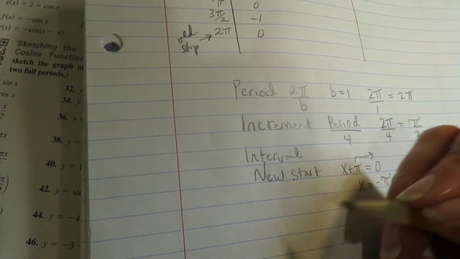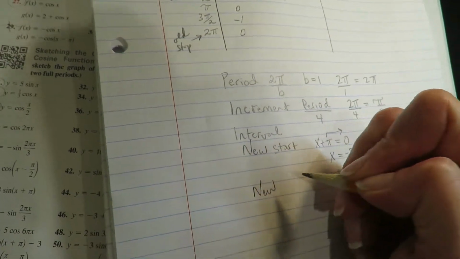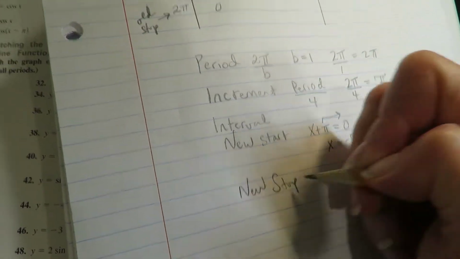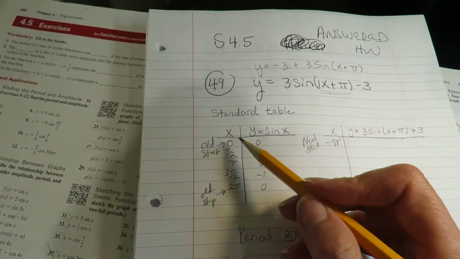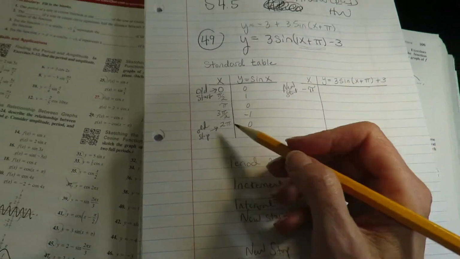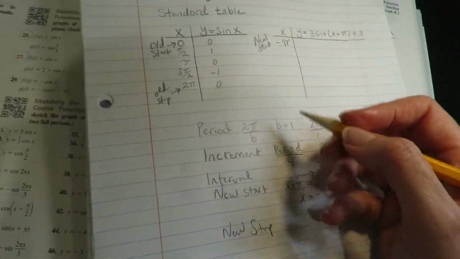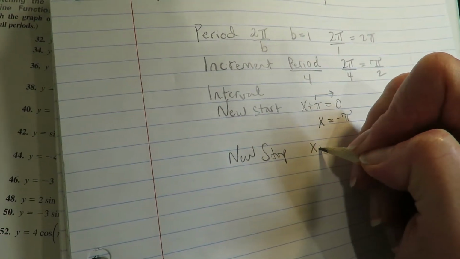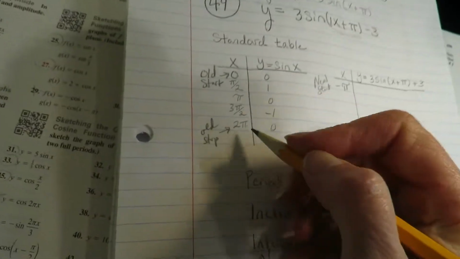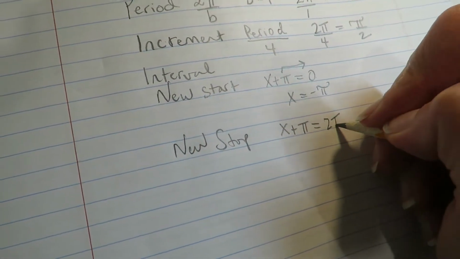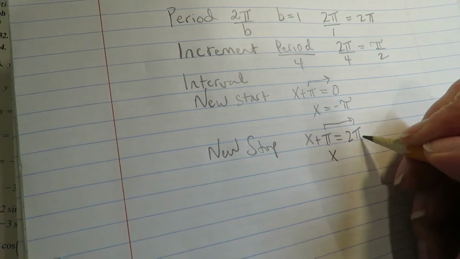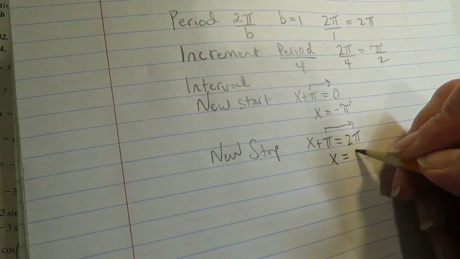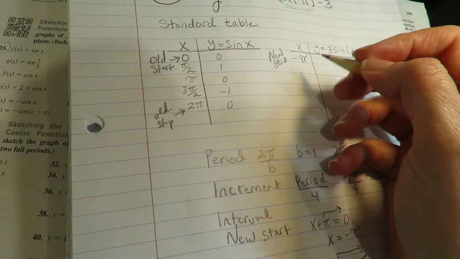Let me just do the new stop as well. So the graph usually stops at 2 pi. So how I did the new start was I set it equal to the old start. How I'm going to do the new stop is I'm going to set it equal to the old stop. That's where it usually stops, but then by subtracting pi, I'm going to get a new stop.